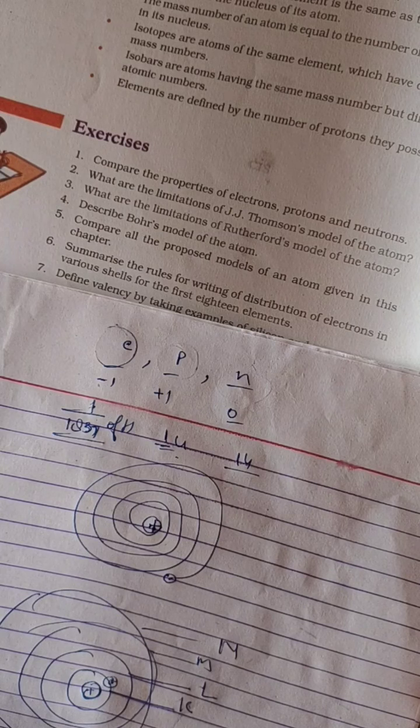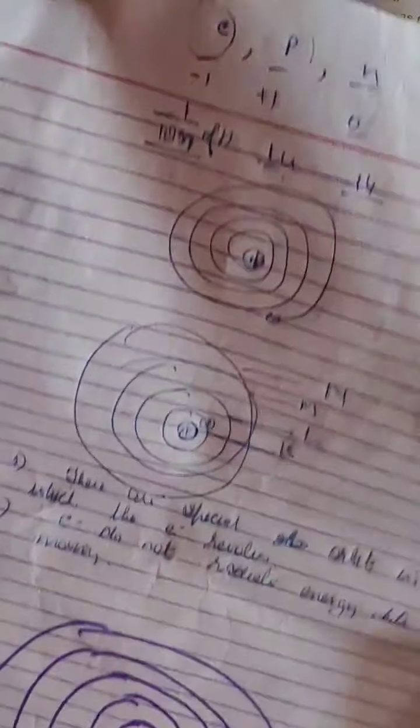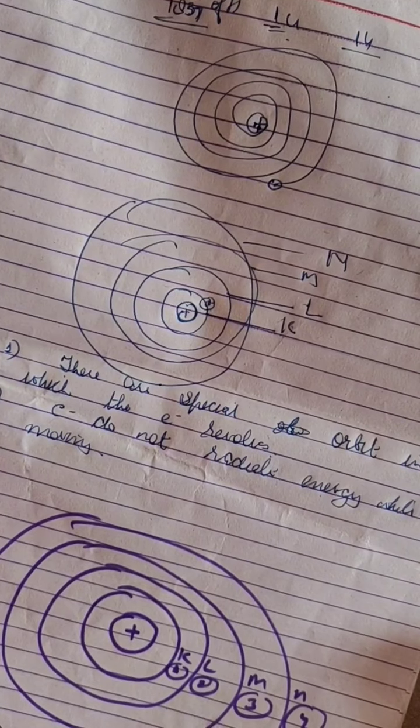Okay, so Niels Bohr's model was the final model, and he proposed that the electrons are distributed in different shells in a discrete energy around the nucleus, and if the atomic shells are complete, then the atom will be stable and less reactive. Because if these shells are completely filled, then the atom is stable and does not react with other elements.